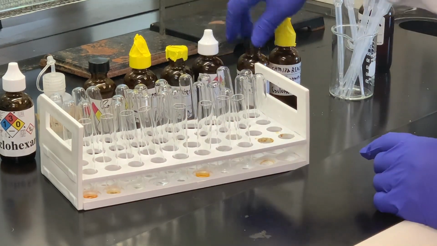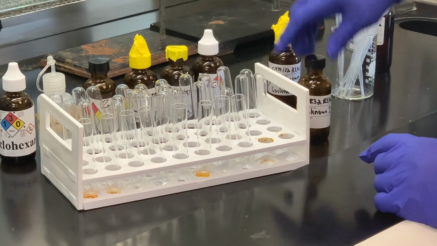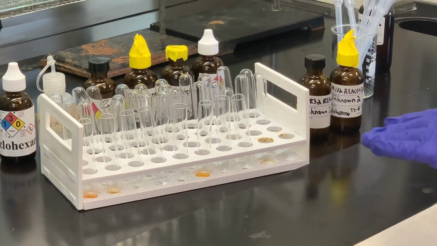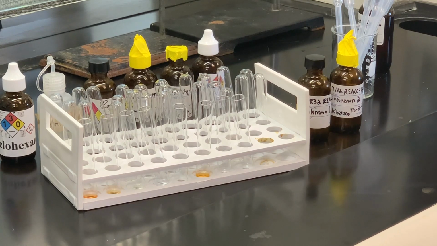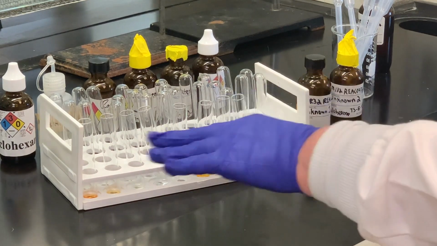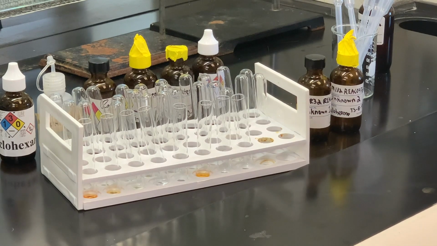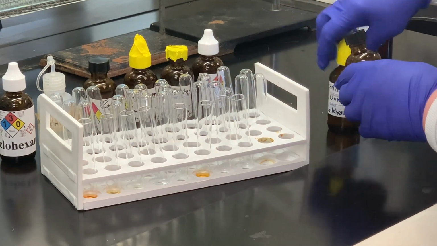And then the next two compounds we have unknowns. Now the thing about the unknowns is that there were a few compounds that gave positive results, a couple that gave negative results, so we can't really pinpoint exactly which of the knowns our unknown is, but we can tell whether or not it contains a carbon-carbon double bond. So this is unknown 1.